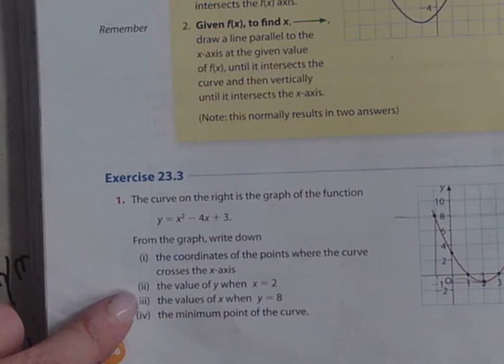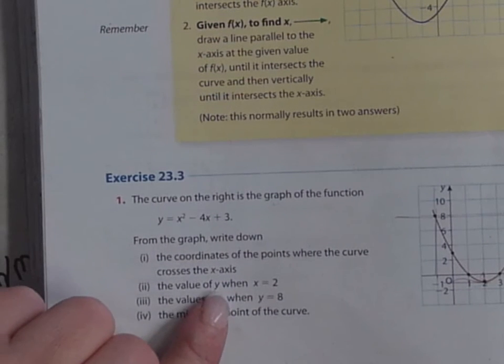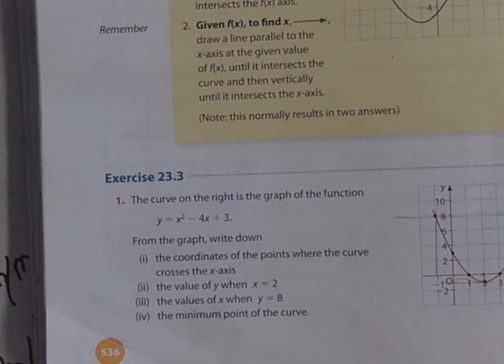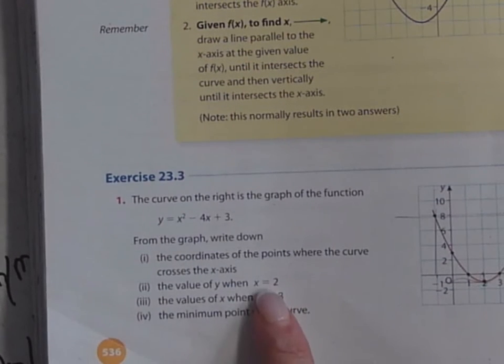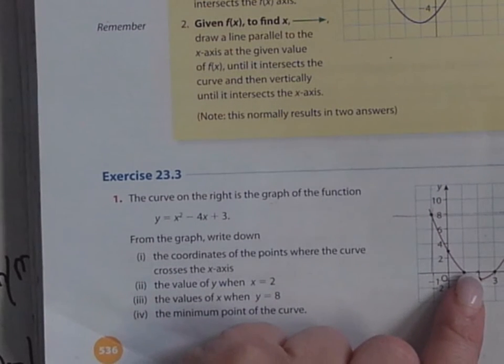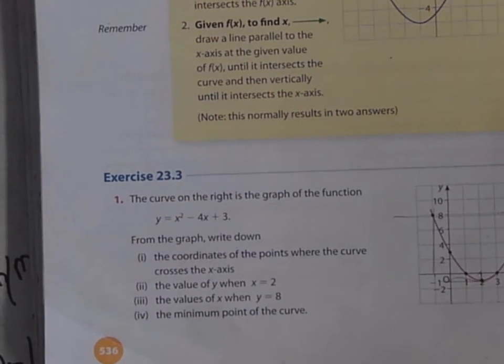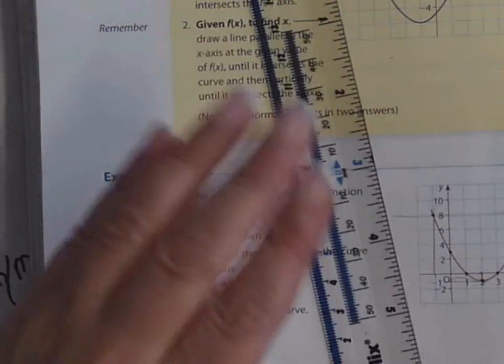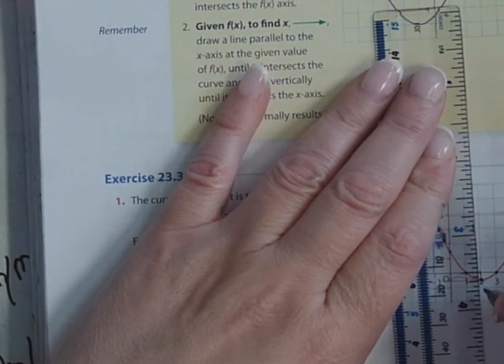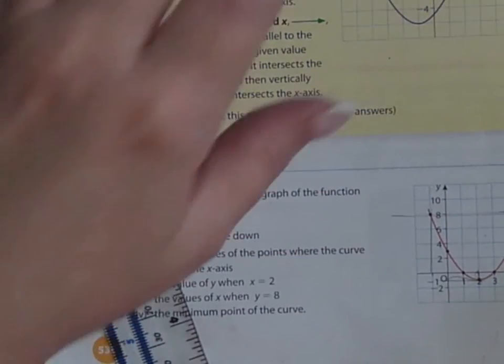Let's look at 2. The values of y when x equals 2. So they're telling me x, aren't they? So what are they looking for? Y. So I have to go where x equals 2. Where will I find x equals 2, please? On the x-axis. So you go to 2, see it? On the x-axis. You would draw a line up or down to hit the graph. Which way? Down. You can't see. Oh, yeah.